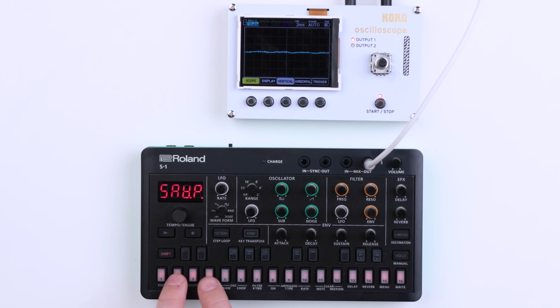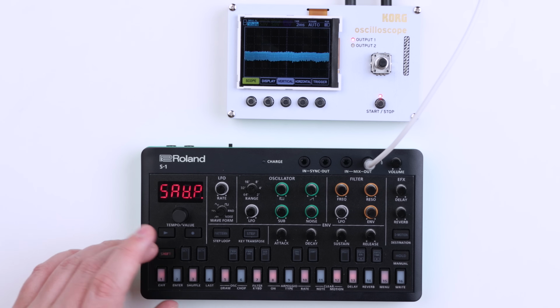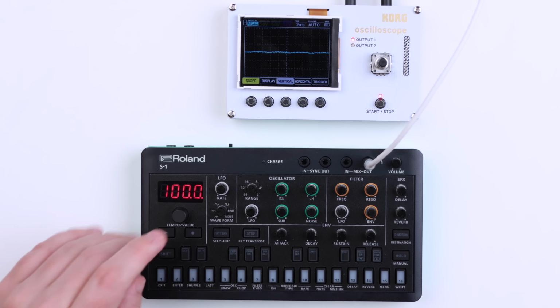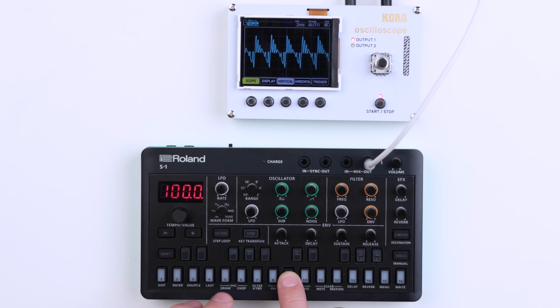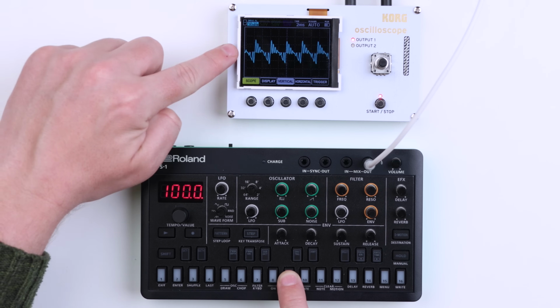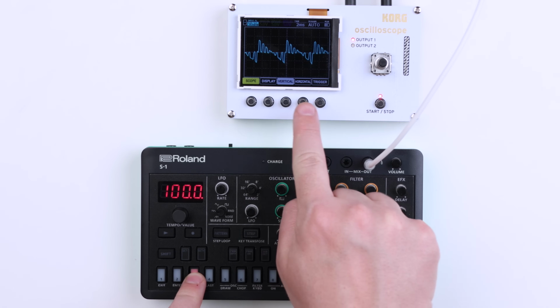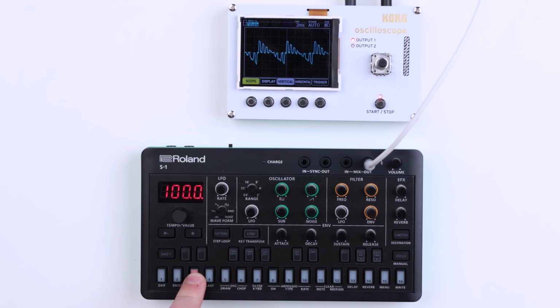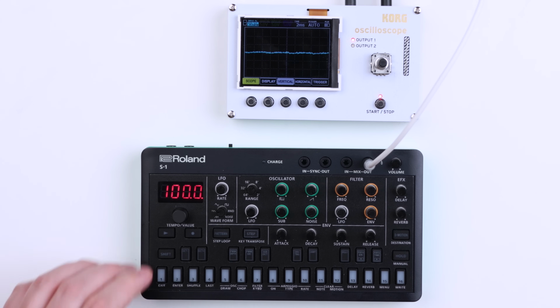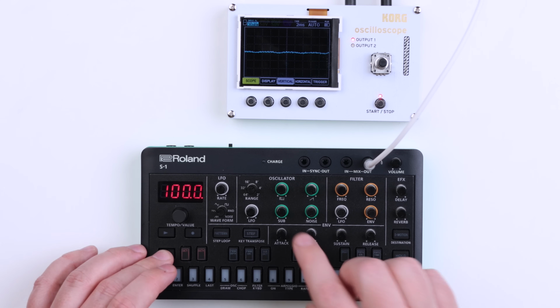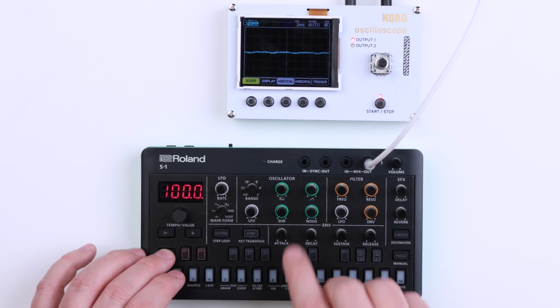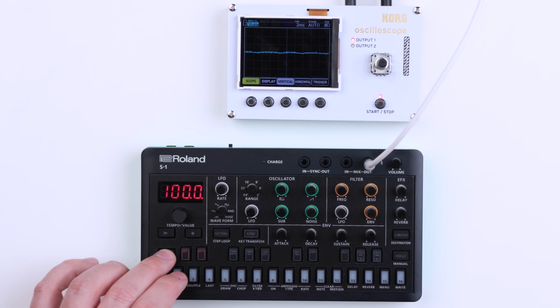Let's go to the saw and remove a few of the parts of the waveform and go out and play something. So look at the waveform. You can see how we removed parts of the sawtooth. And we can do the same for the sub, the noise, and the little square wave here.